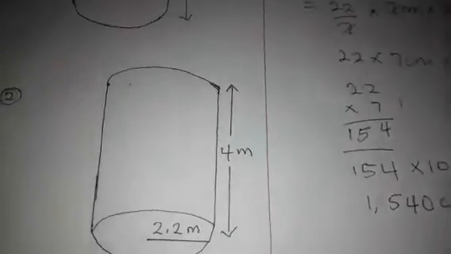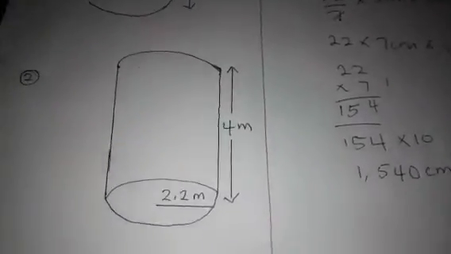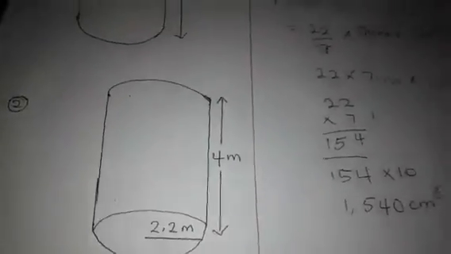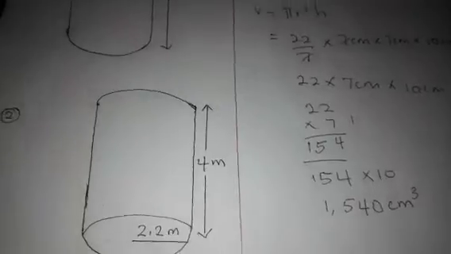Let us now move on to the second example. In the second example, we have the radius to be 2.2 meters and the height as 4 meters.